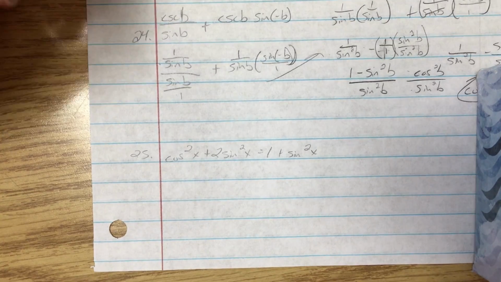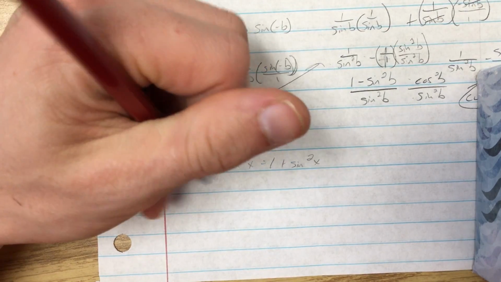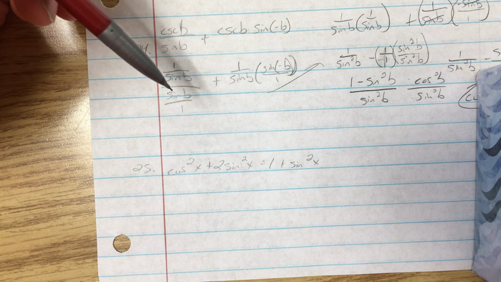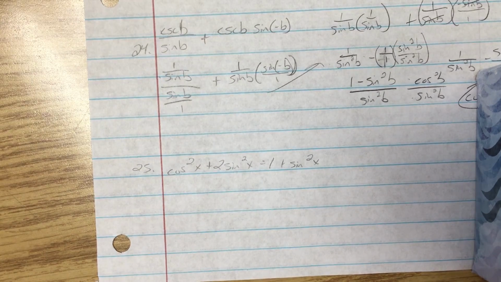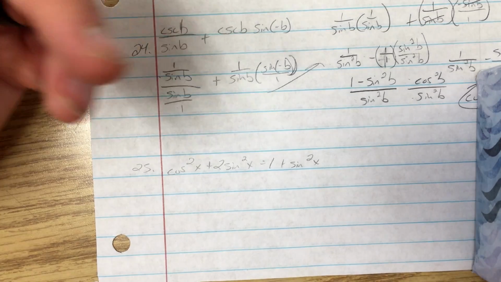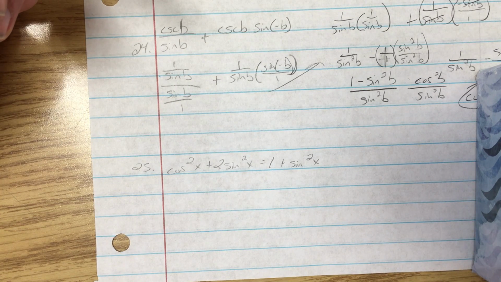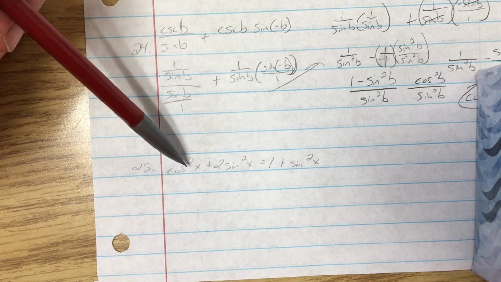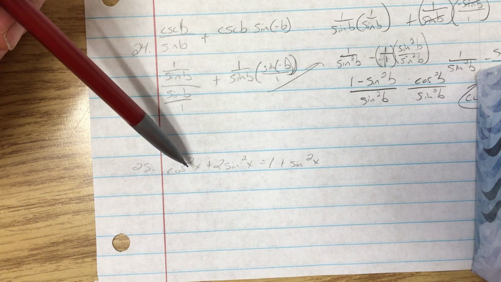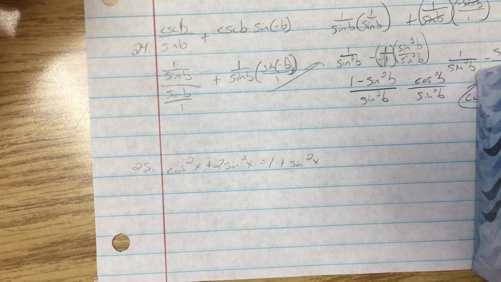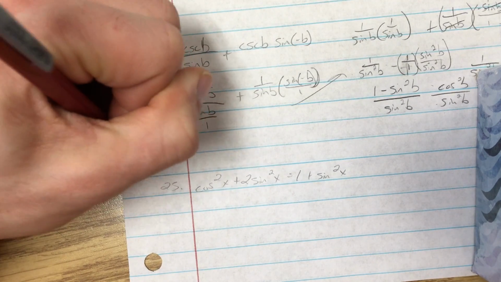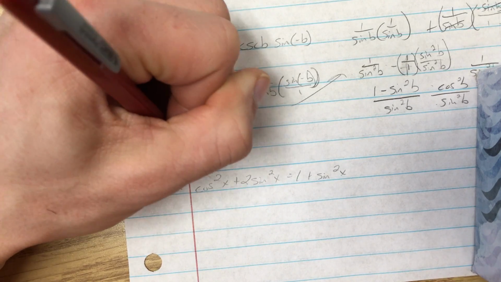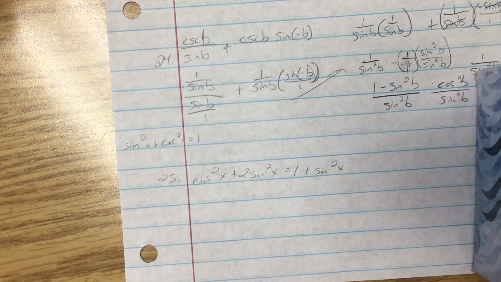So when I come in, I've got cosine squared x plus 2 sine squared x. So I need to start plugging in some identities, reworking and configuring some things. I know that cosine squared of x is part of my Pythagorean identity, is it not? My Pythagorean identity is sine squared of x plus cosine squared of x equals 1.